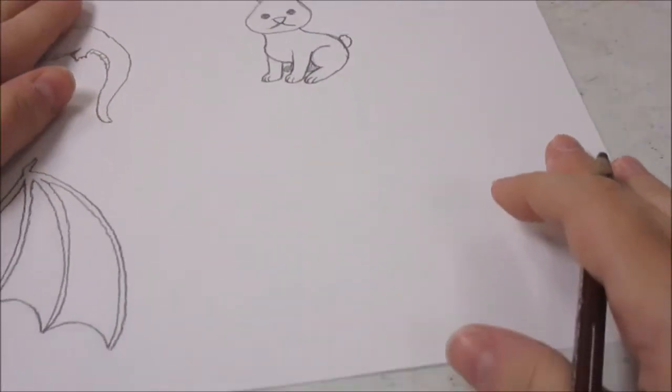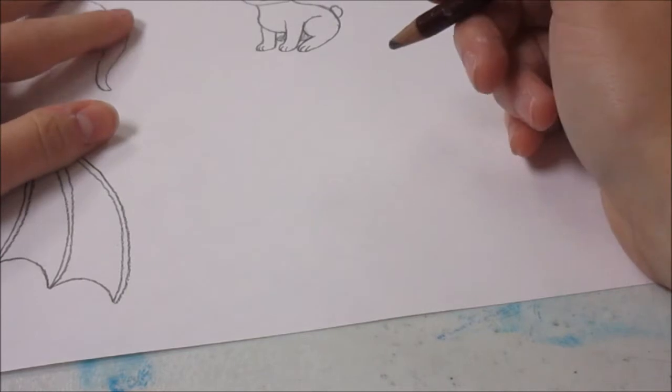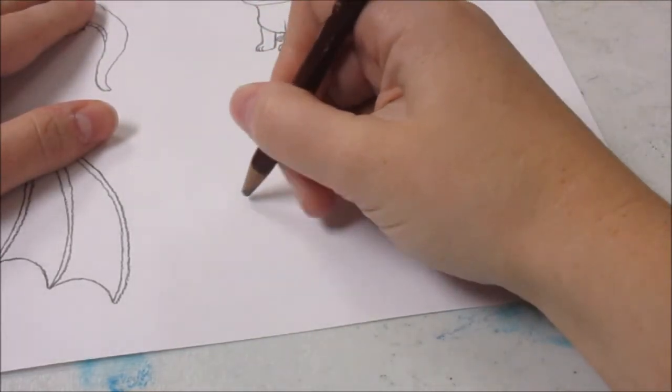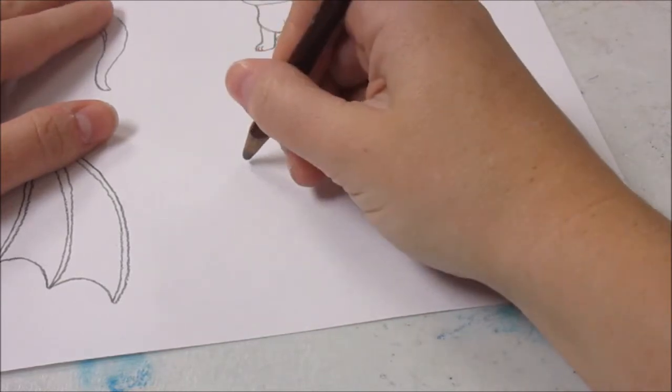Alright, and our last one we're going to make is the bear. So for the bear, we're going to make a little curve for the end of his nose, his muzzle.